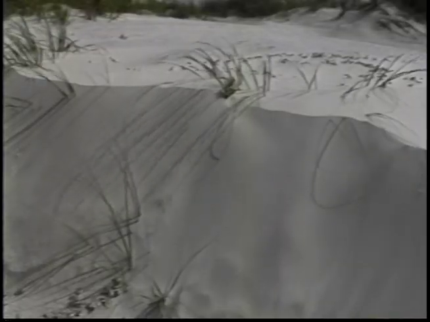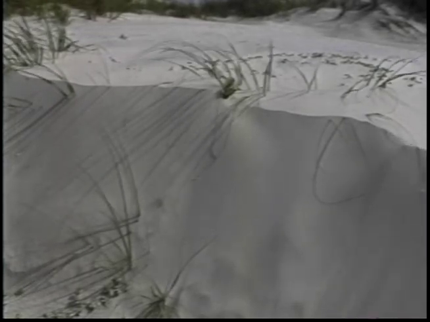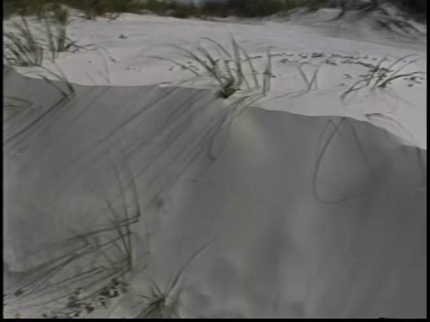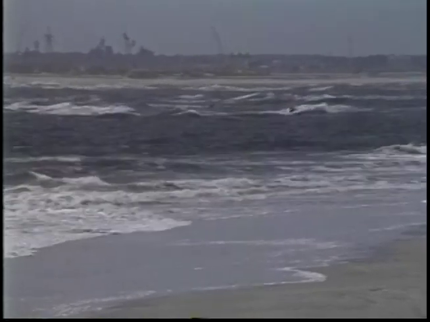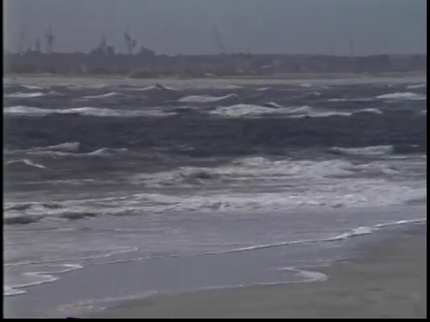The beach is never the same from day to day. It is always changing in some fashion. It is becoming wider or narrower depending on the extent of the tidal changes.